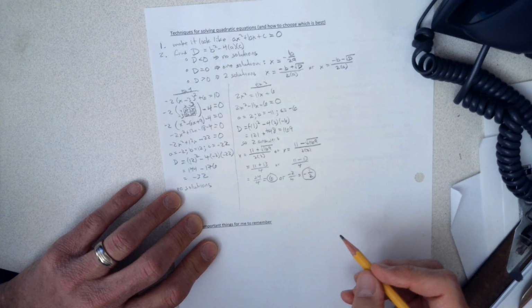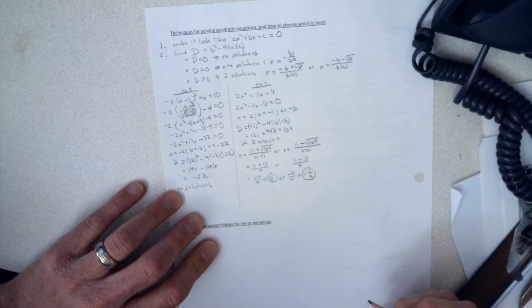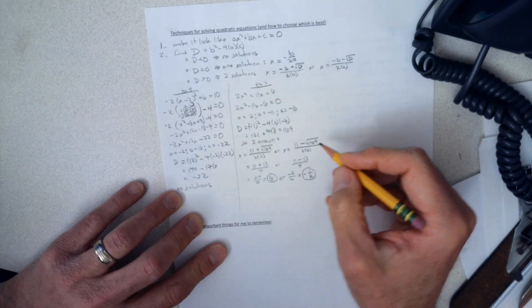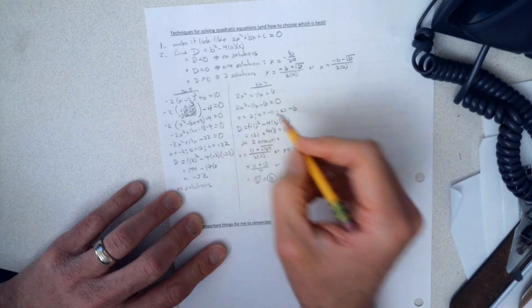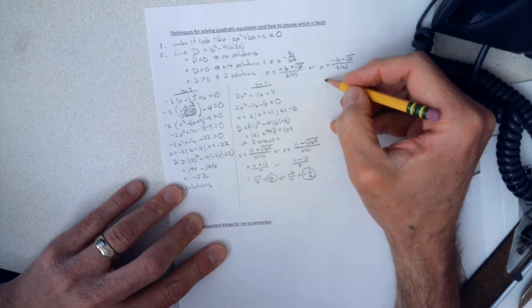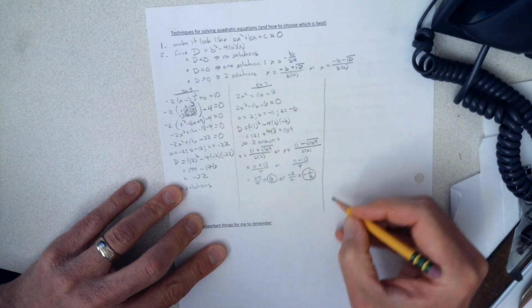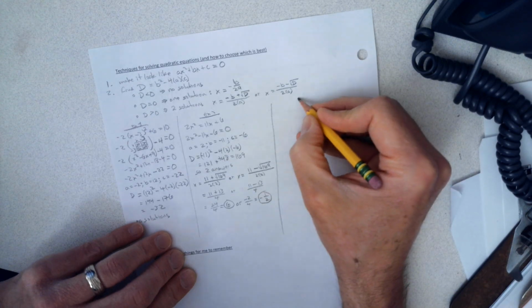These worked out to be nice because we had nice square roots. It also means that I could have factored this thing. I chose to just do it this way. Okay, example 3.